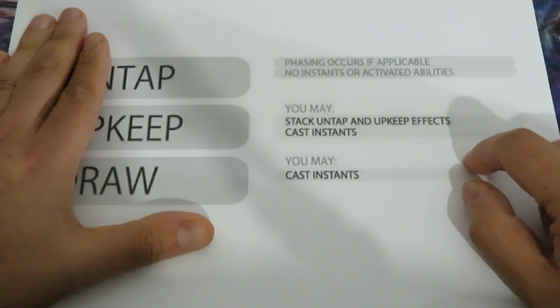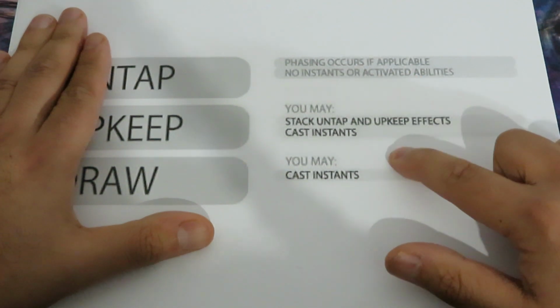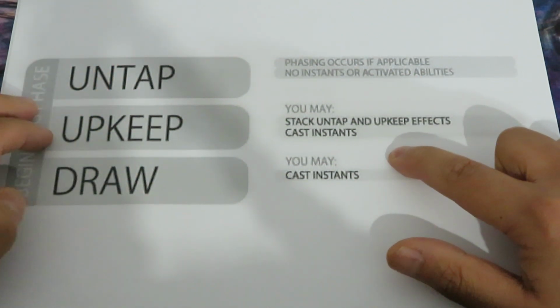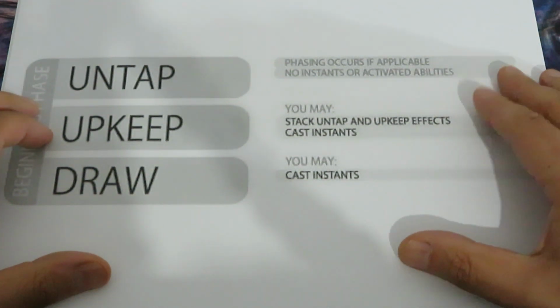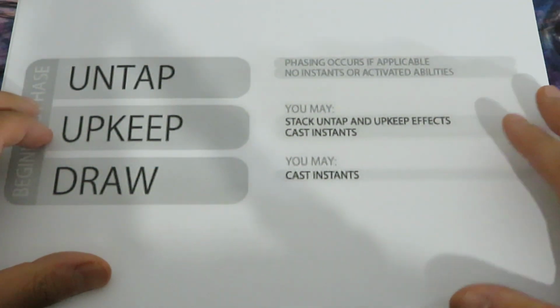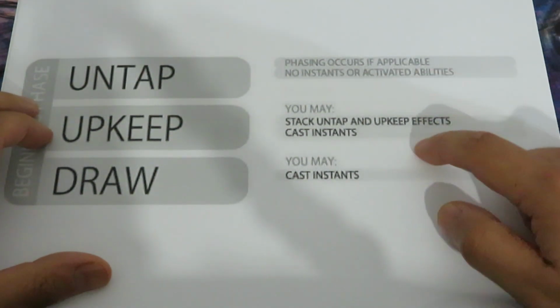At the upkeep, stack untap and upkeep effects, you can cast instants. For example, if at the beginning of your upkeep an effect creates a 1/1 goblin creature, at this stage you can play that effect.